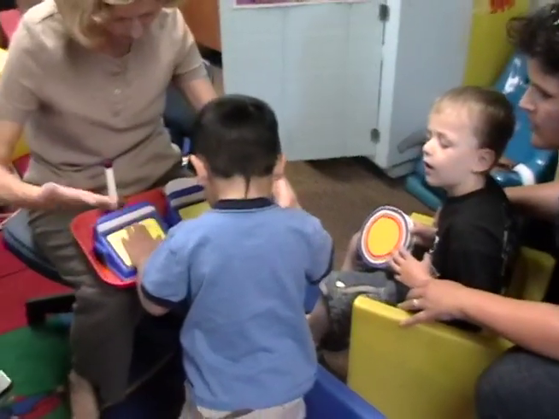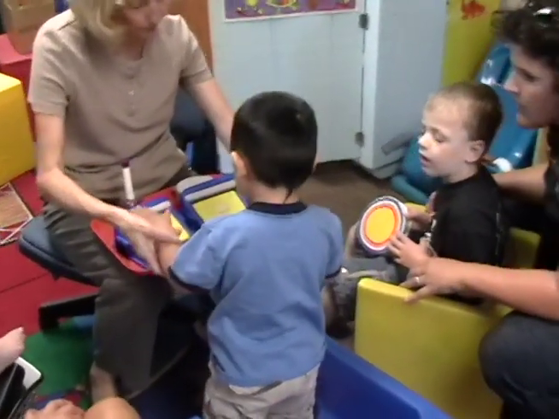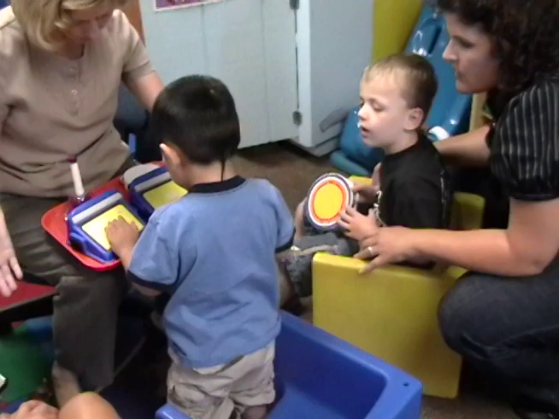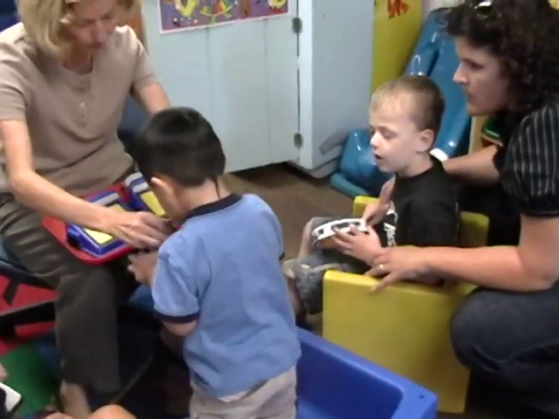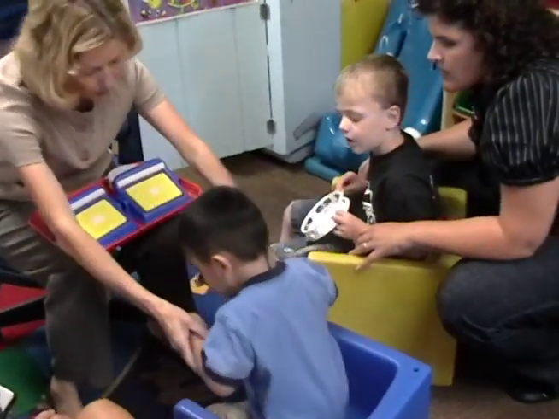I want to hear the bell. Which one would you like to do? I want to hear the bell. I want to hear the bell. Good job. There you go.